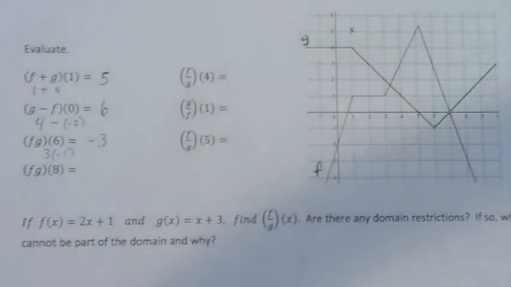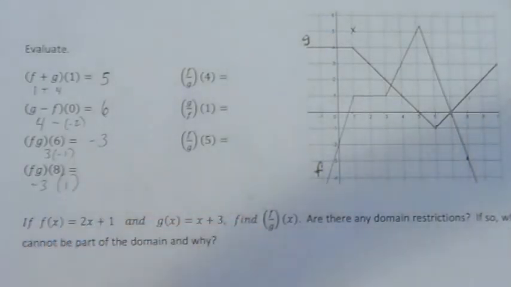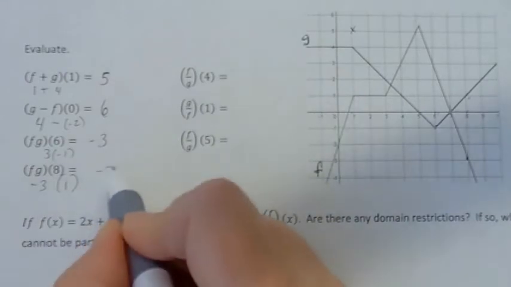Okay, f times g at 8. So let's go over here to 8. At 8, the f value is this one, which is negative 3. The g value is 1. So our answer is also negative 3.